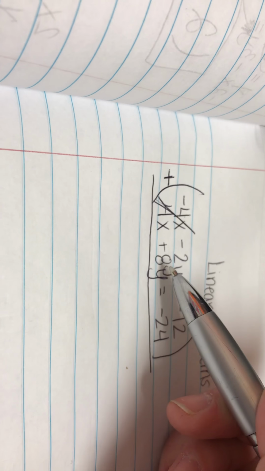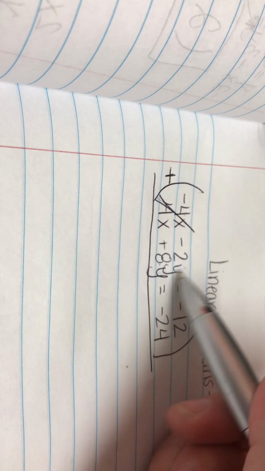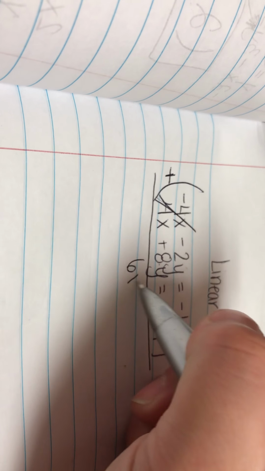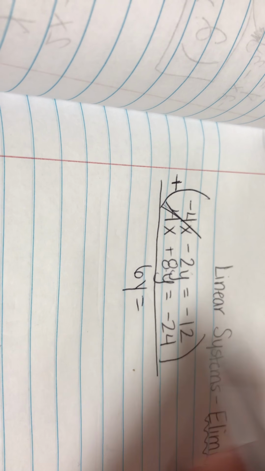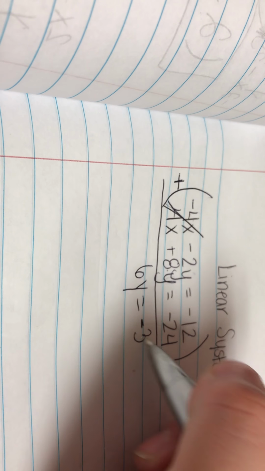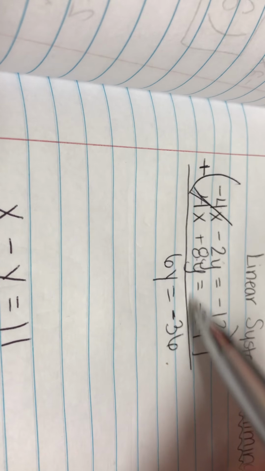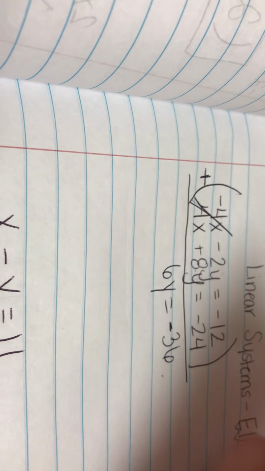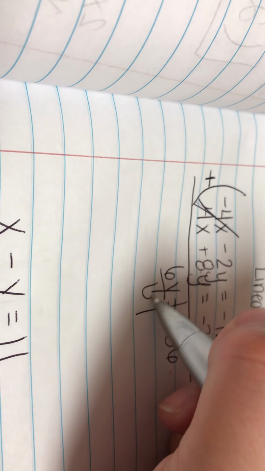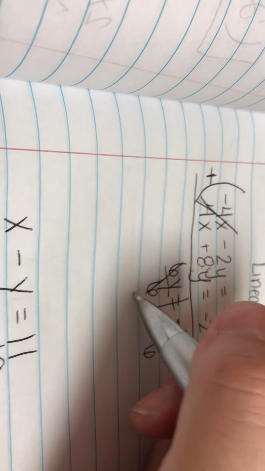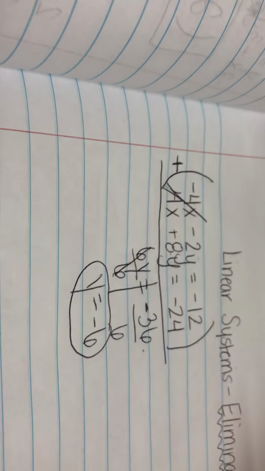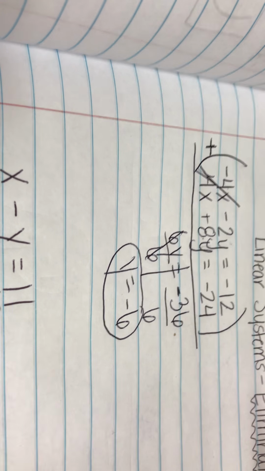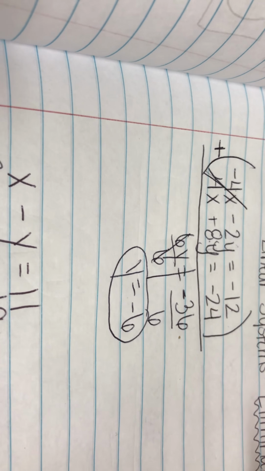Next, negative 2y plus 8y. They're both y's, so that's going to give me 6y. Negative 12 plus negative 24 is going to give me negative 36. I am left with a nice, easy one-step equation. Draw my line, divide by 6, and I get that y equals negative 6. Awesome. Super easy.